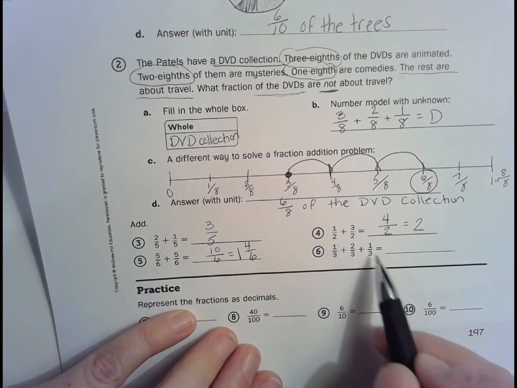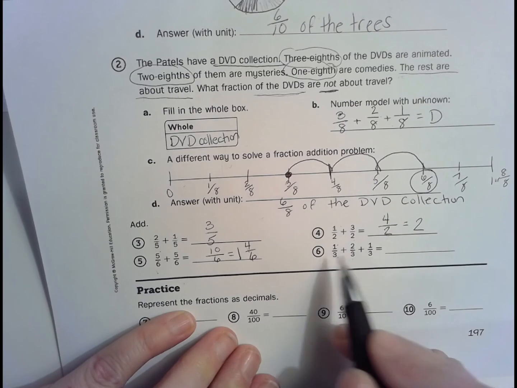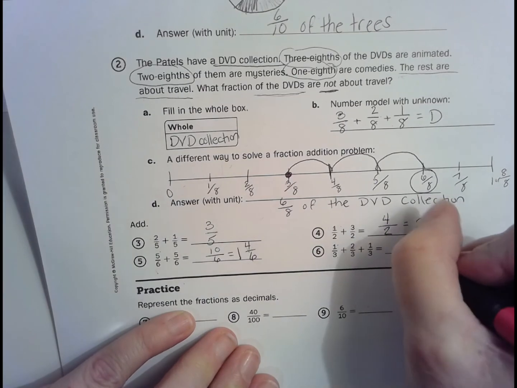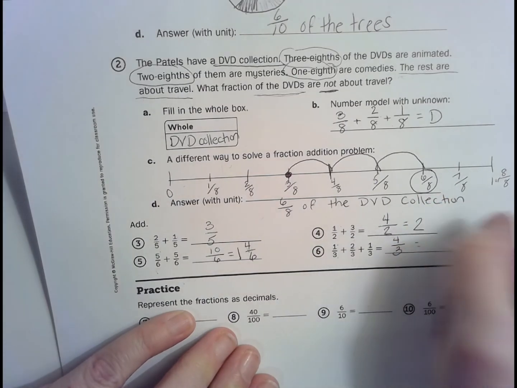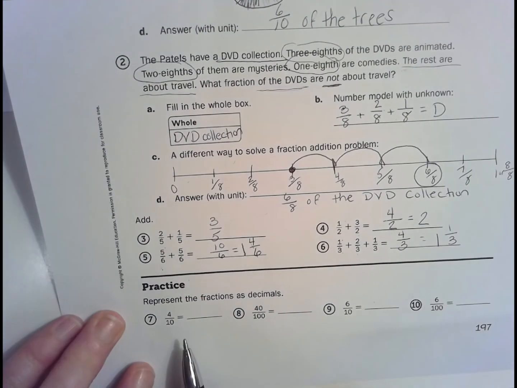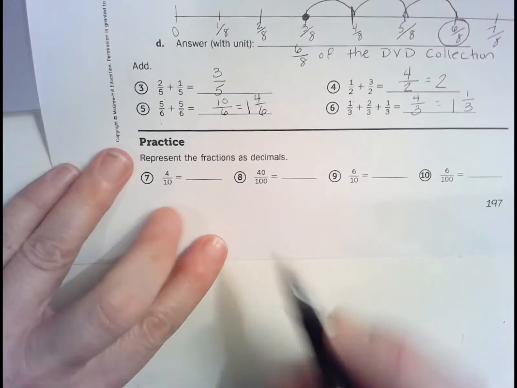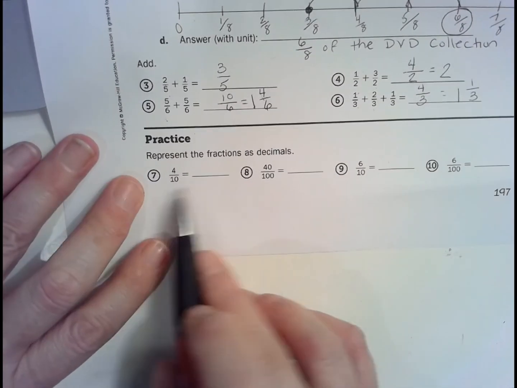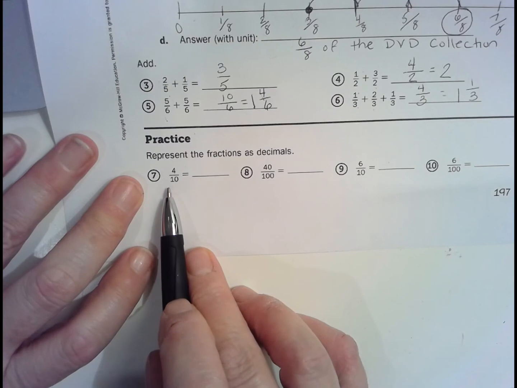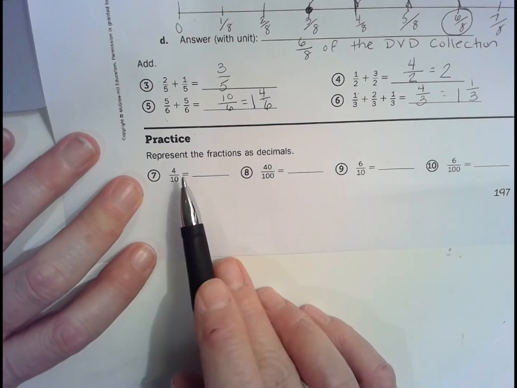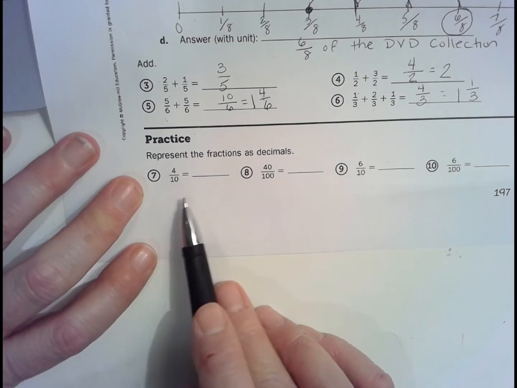1/3 plus 2/3 plus 1/3. 2, 3, 4 is 4/3, which equals 1 and 1/3. So now, represent the fractions as decimals. This goes back to what we did last unit with tenths and hundredths, writing fractions as decimals.